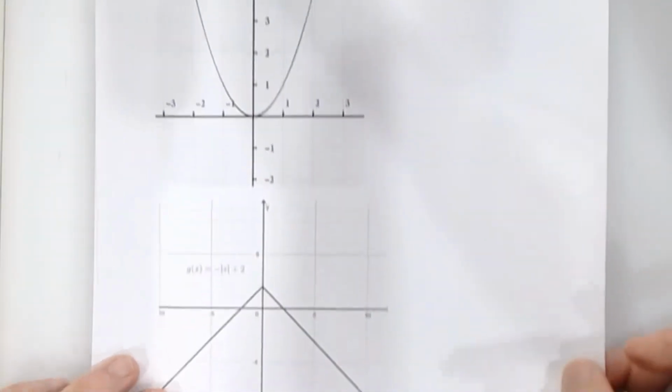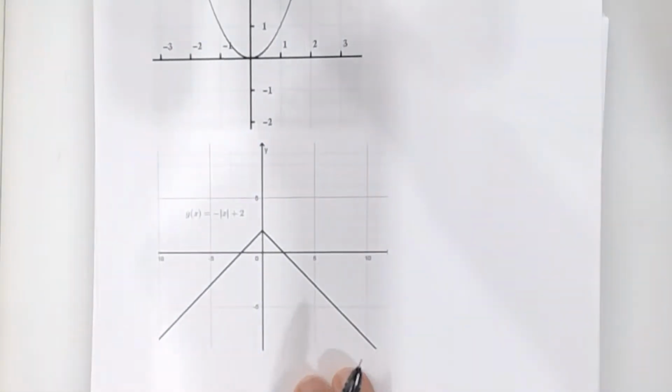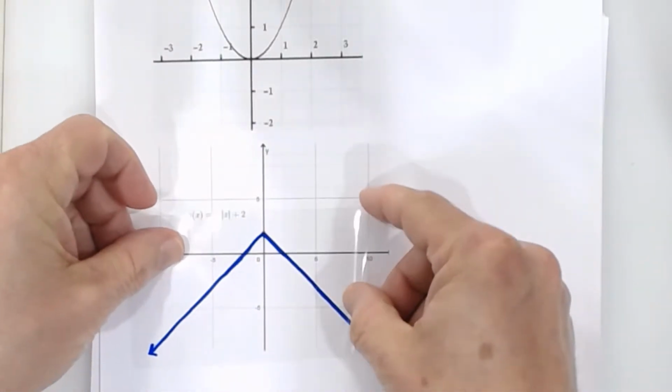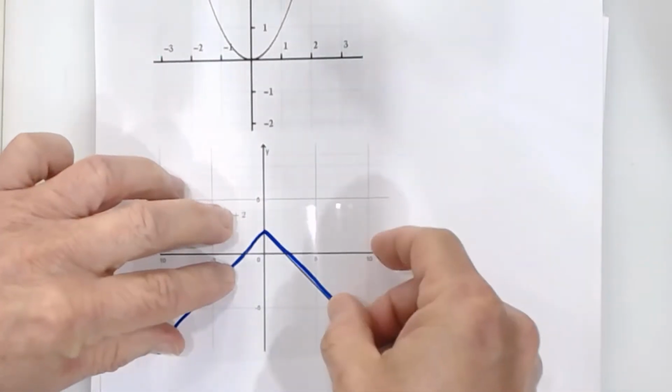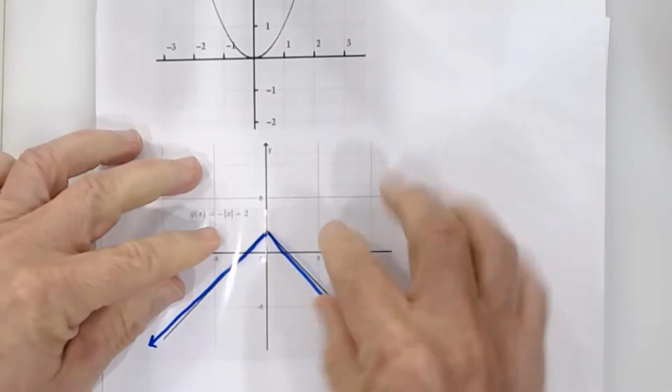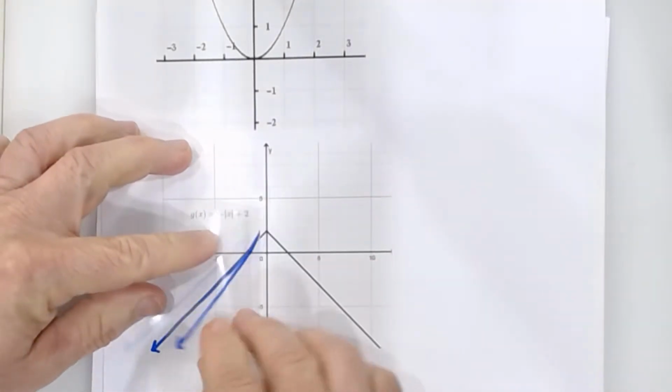Now tell me something about this relation right here. It's symmetric about the y-axis as well. I didn't have time to fold it, so let me go ahead and fold it now. If I were to take one part of the graph and reflect it about the y-axis, you will see that I get the other part.